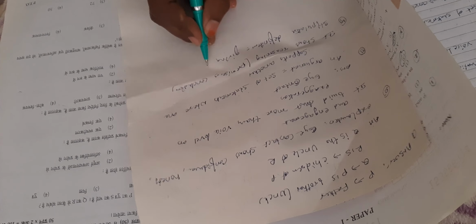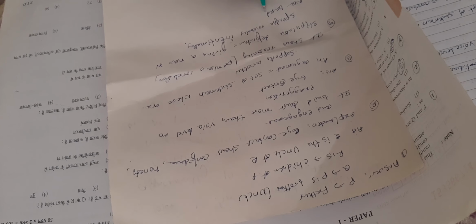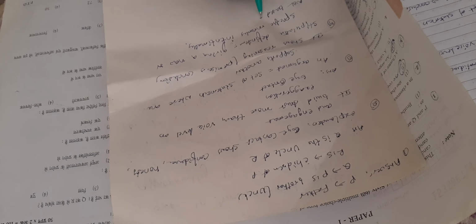Correct explanation for the fourth one is stipulative. Stipulative definition is giving a new or specific meaning intentionally, not based on common usage.